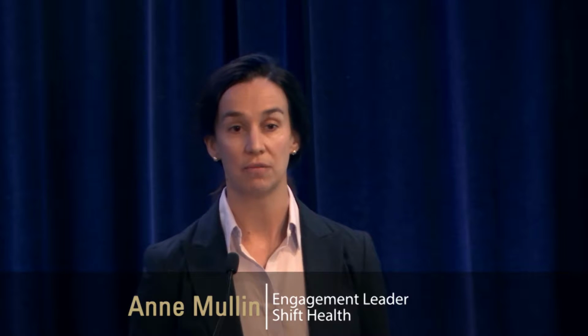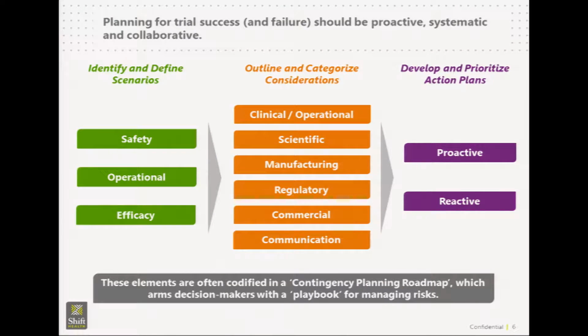At a very high level, this is a slide that gives a bit of a framework for what a plan for success or contingency plan might look like. In the first case, it identifies and defines scenarios, and very often they fall into three categories: safety scenarios, results or outcomes, operational and efficacy results. What we then typically do is take each of these possible results, events, or scenarios and outline a range of types of considerations that are associated with each.